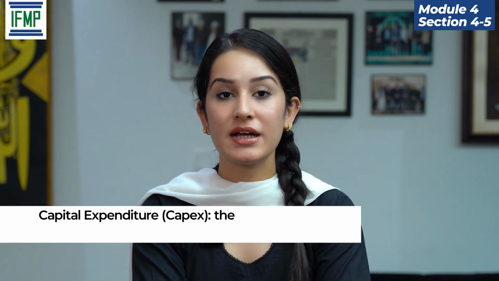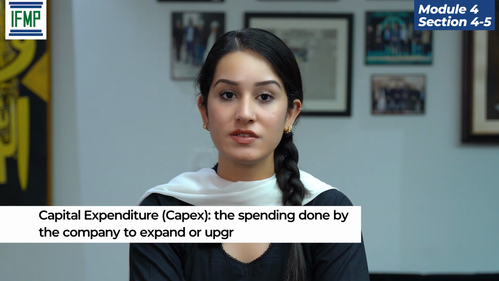Now let's move on to the importance of tracking capital expenditure or CAPEX. This is the spending done by a company to expand or upgrade its services. In sectors like refineries and airlines in Pakistan, high capital expenditure often outstrips available cash.